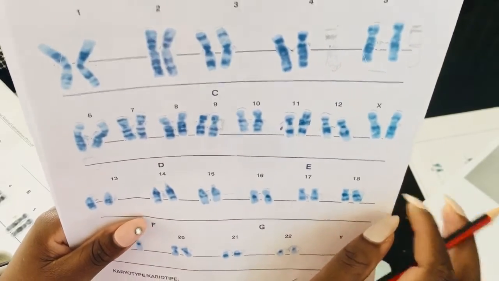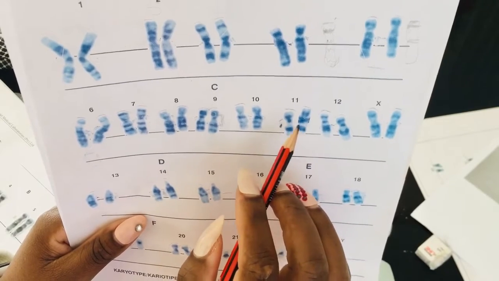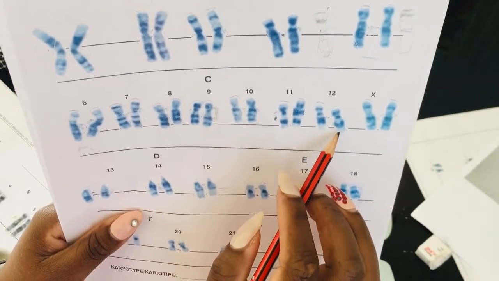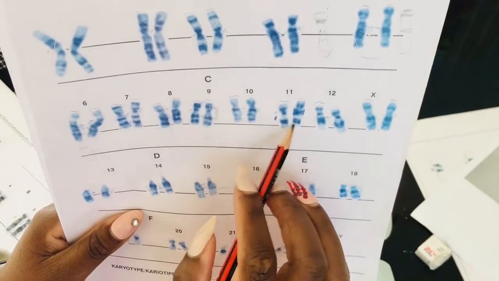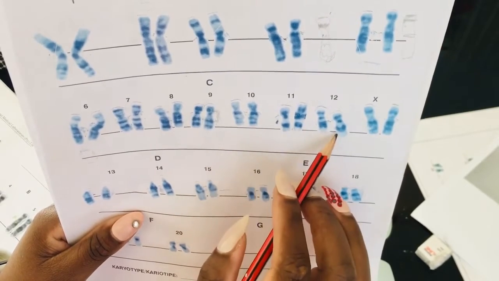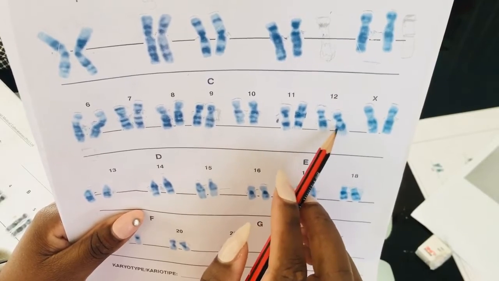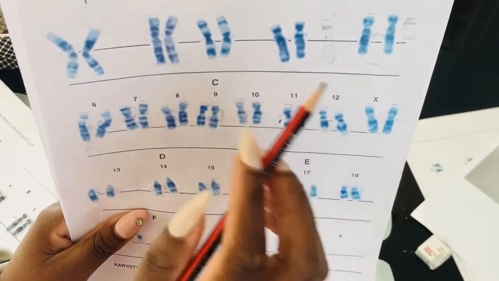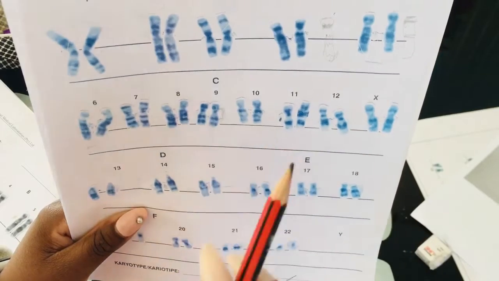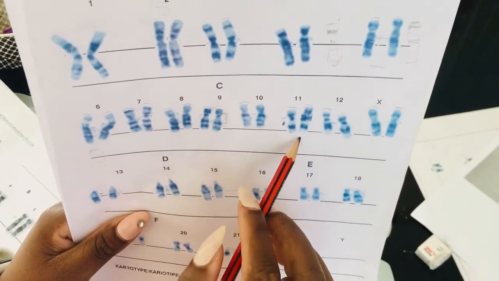These two, 11 and 12, can easily be confused. The way I managed to differentiate between chromosome 11 and 12, first thing first, is this dark band that lies on the Q arm. On chromosome 12, the dark band on the Q arm will be up compared to chromosome 11.